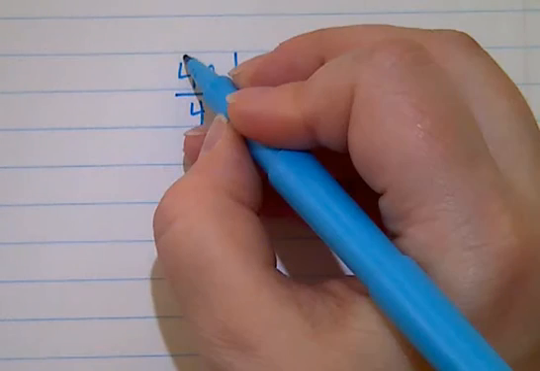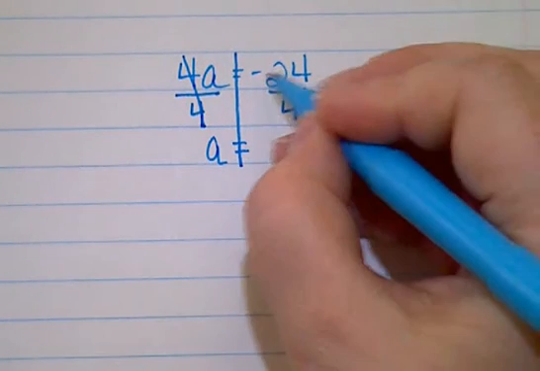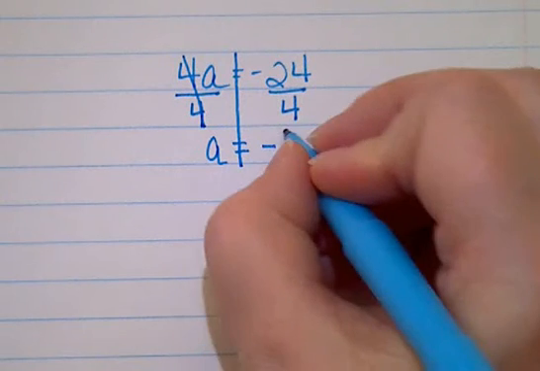4 divided by 4 becomes a 1, leaving me with just a. Negative 24 divided by 4 is a negative 6.